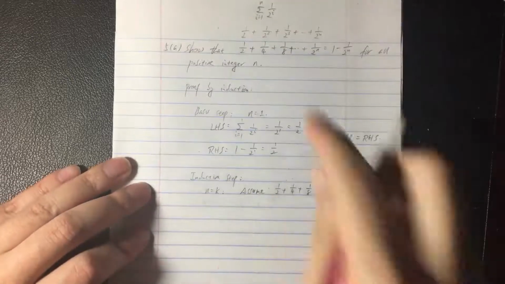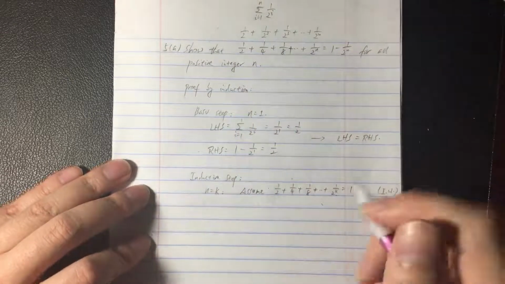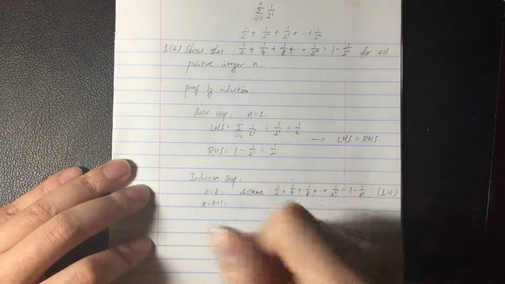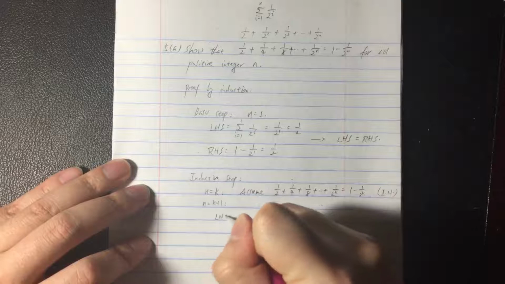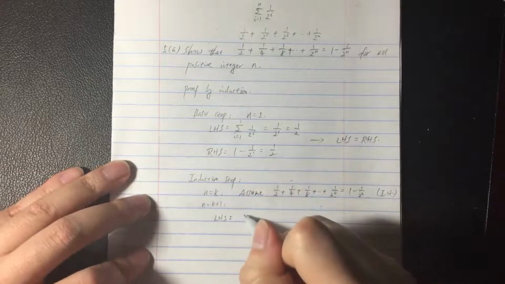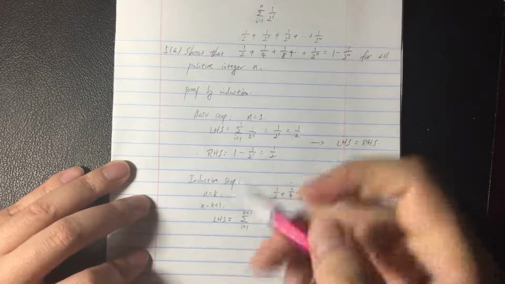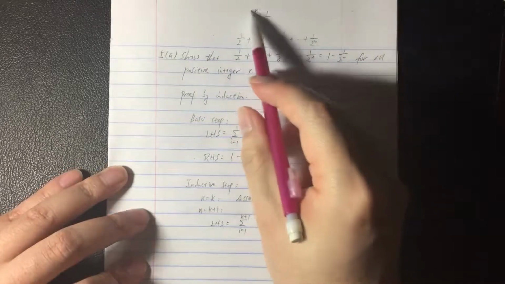We try to prove this statement is also true when n equals k plus 1. When n equals k plus 1, the left hand side equals the summation with i from 1 to k plus 1 of 1 over 2 to the power i, because we plug in k plus 1 for n.